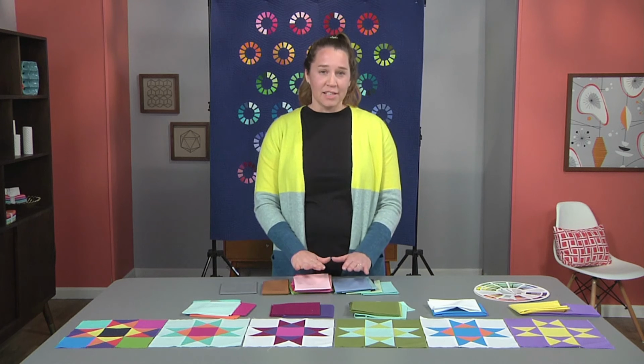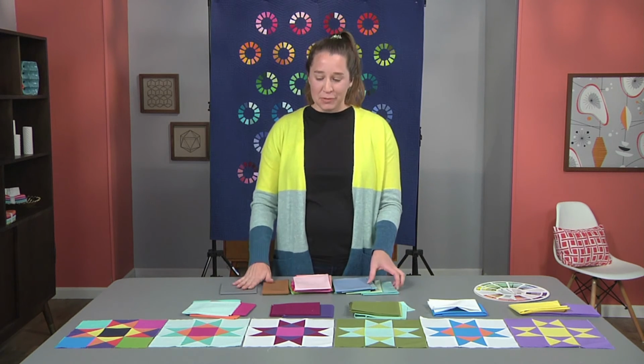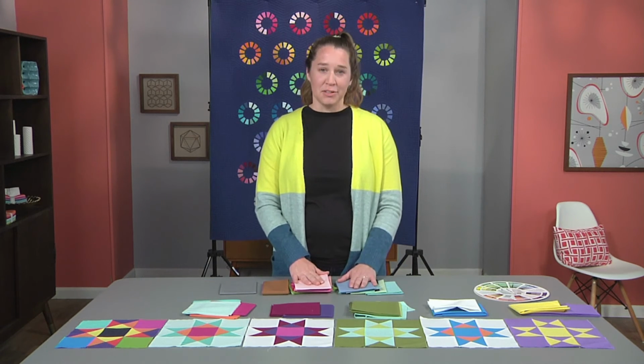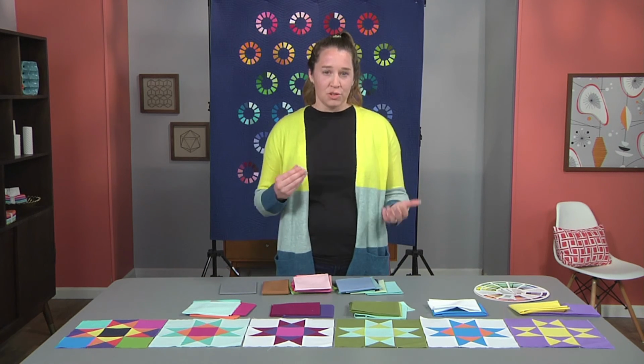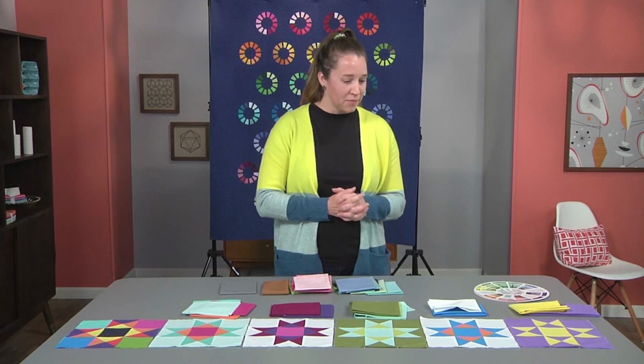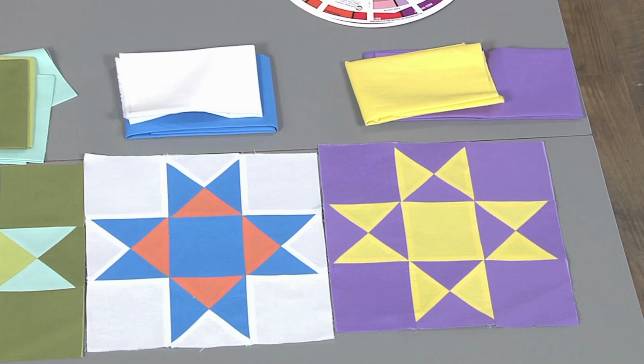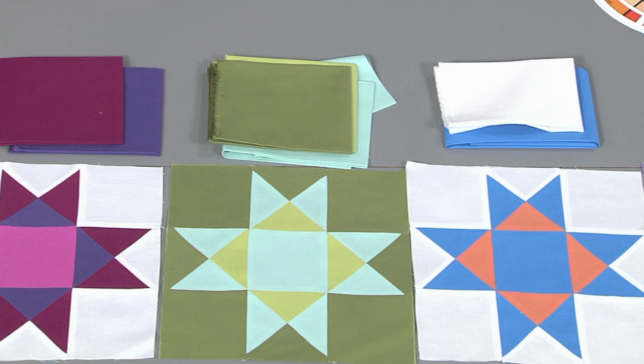I definitely recommend, once you've figured out what colors you'd like to work with, just experiment. Work with your scraps, try different combinations. In this case, I really like the purple-yellow combination. I don't usually go for purple, but I do like how bright this is together. I really like this green analogous color harmony block as well.